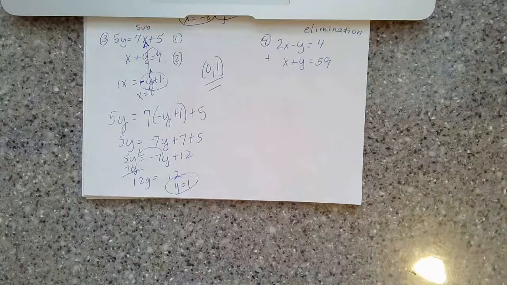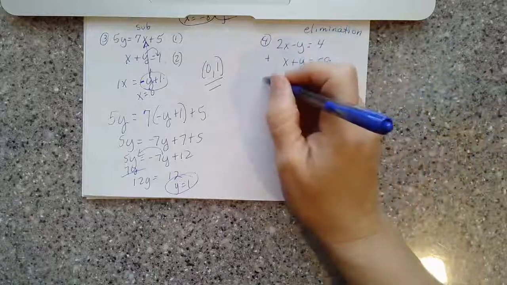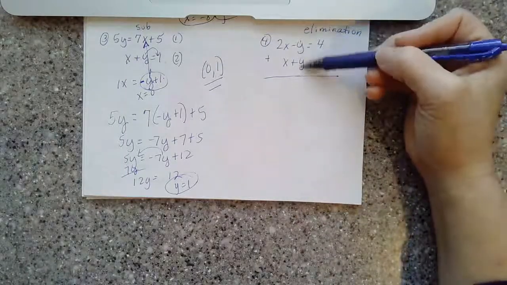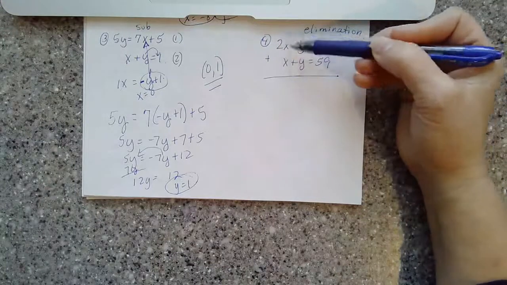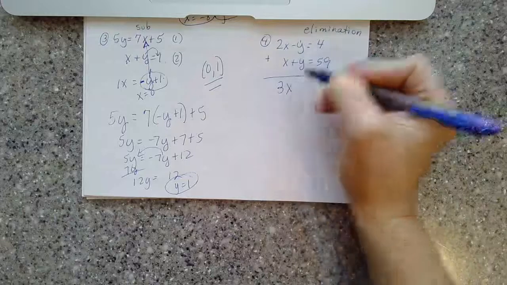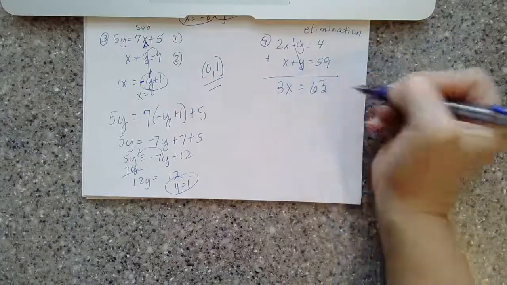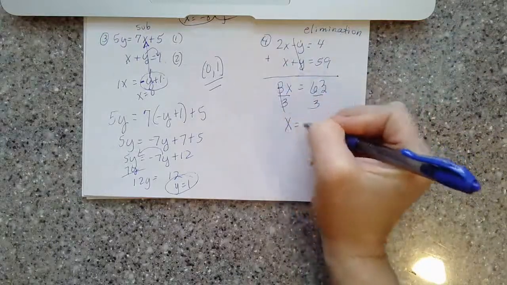If we add it just like it is, which doesn't always happen, we'll see. But this one, if we add straight down, the y's are already opposites. So when we add 2x and 1x, that's 3x. These y's drop out. 4 and 59 is 63. Then that's solvable. Divide by 3 on each side and get 21. So again, you need an x and a y, so that's the x part.